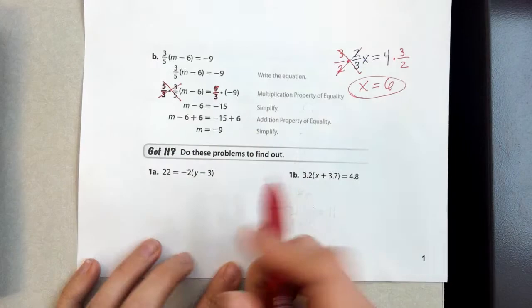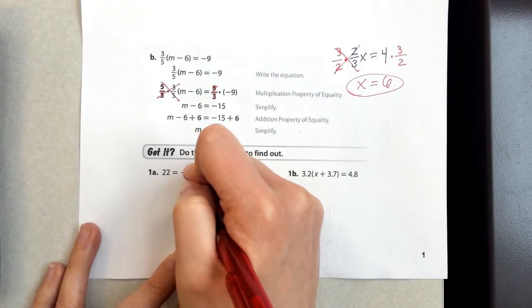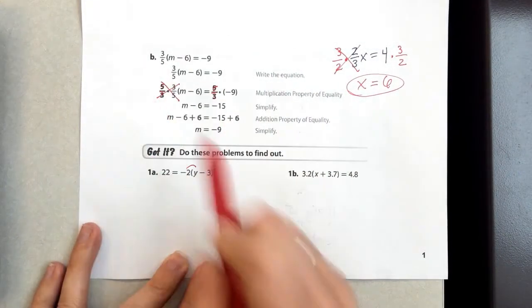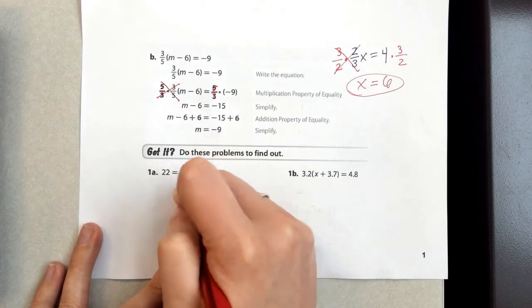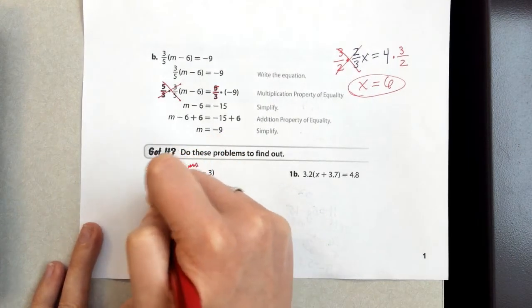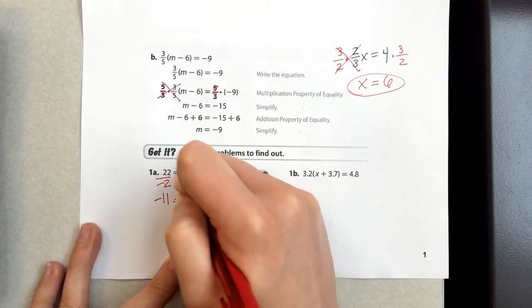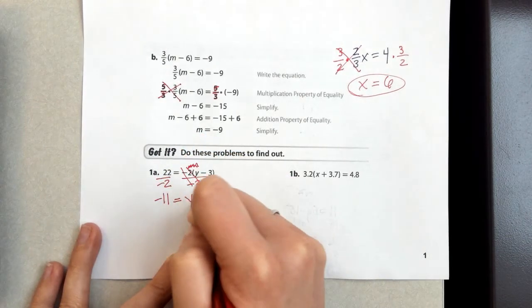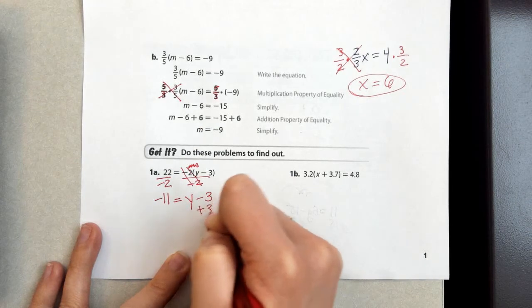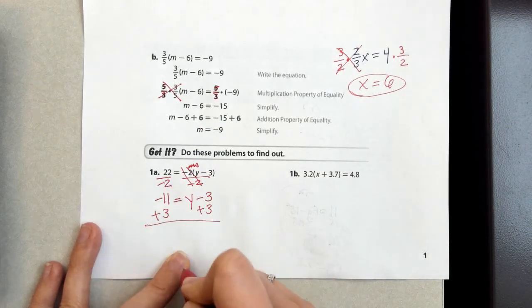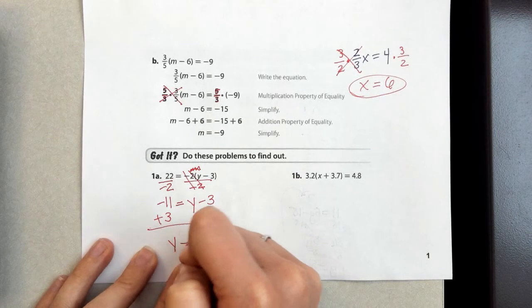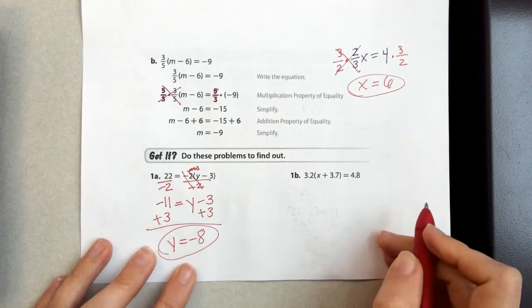Okay. On this one, we're going to try it the new way. So divide by -2 on both sides. That gives me -11 equals, the 2's cancel, the negatives cancel, it's y minus 3. So add 3 to both sides, and I'd get y is equal to -8.